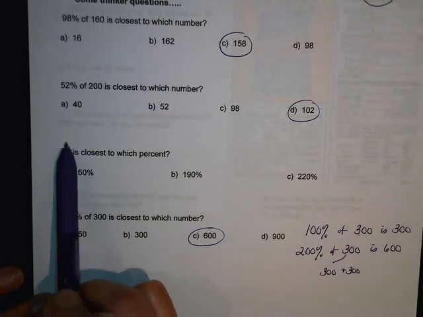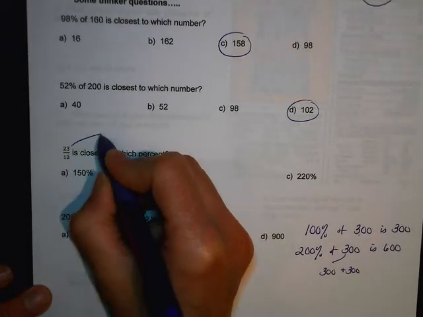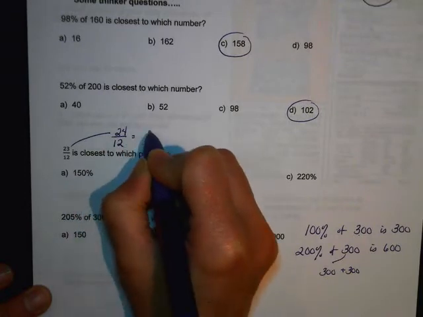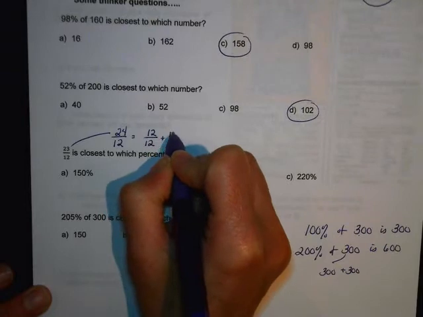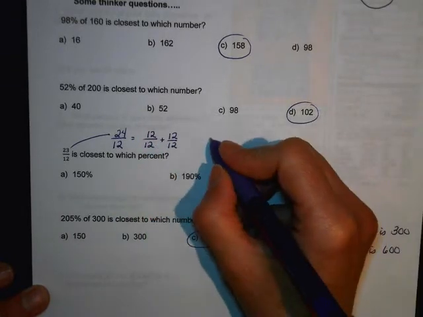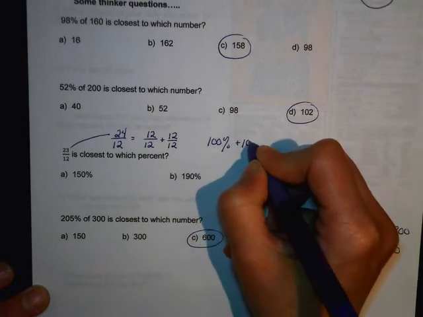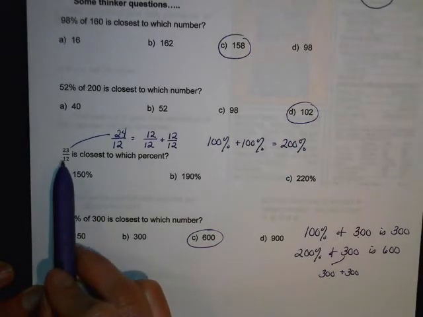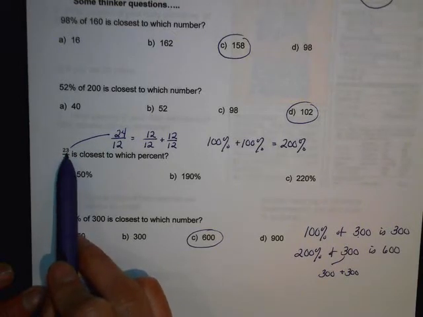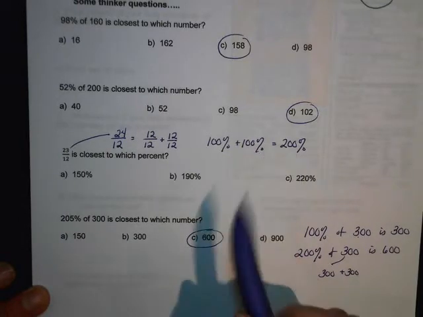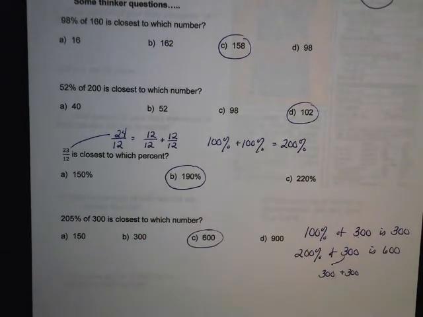So this is the same concept. Same kind of concept. All right, now look. I know that 24 over 12 is 12 over 12 plus another 12 over 12. We agree with that? Now look, if you get 12 out of 12 on a quiz, that's 100% plus another 100%. So that's 200%. But this isn't 24, it's 23. So it's going to be a little under 200%. So if we're under 200%, that's going to get us to sit right at the 190. All right?